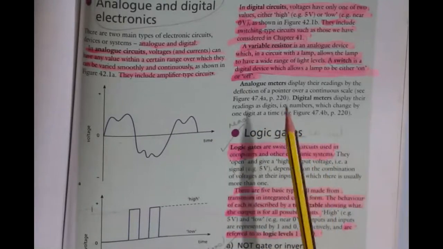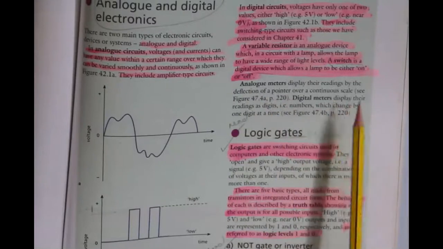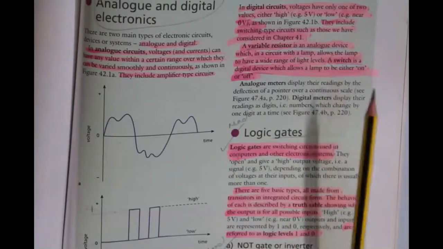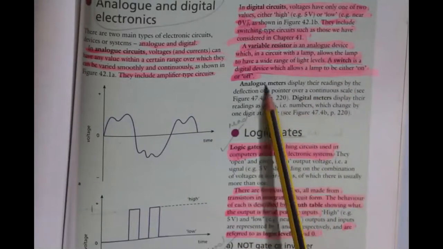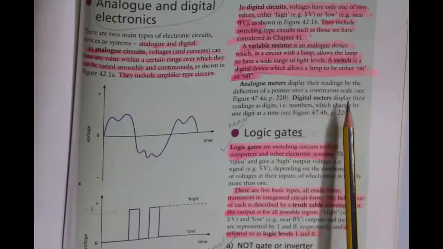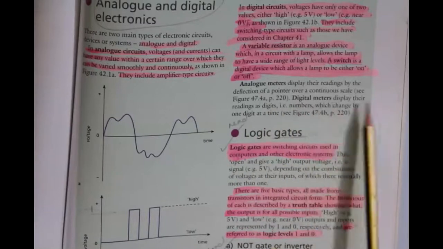Okay, so then we have analog meters and digital meters. Analog meters display their readings by using a pointer on a scale, like the analog weight machines. And then we have digital weight machines. So digital meters display their readings as digits, like in calculators and numbers.